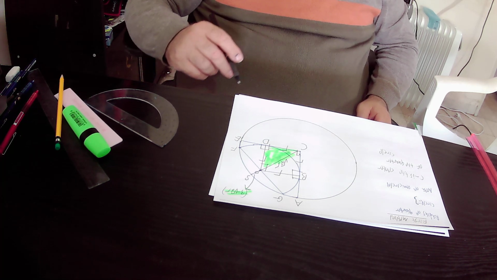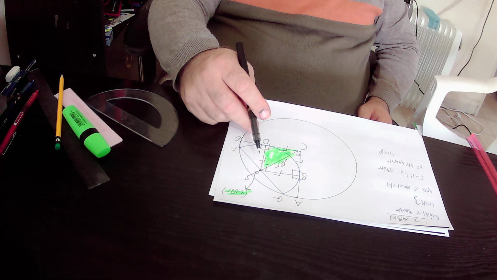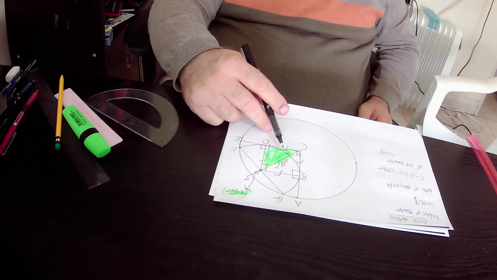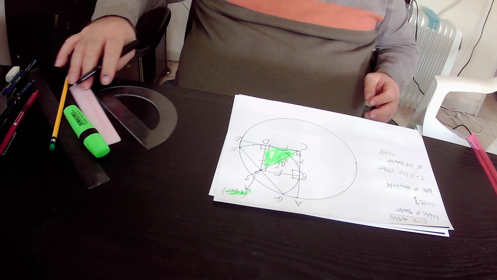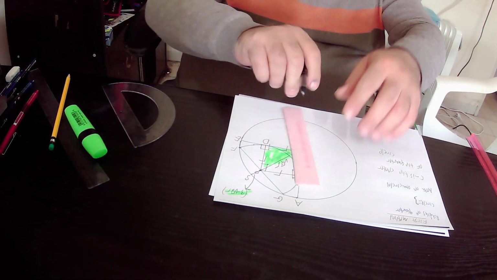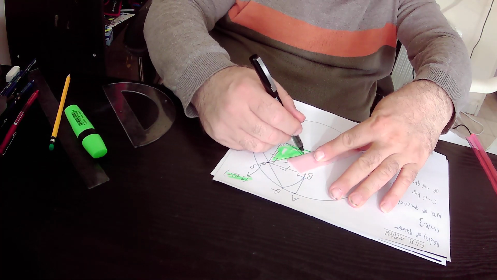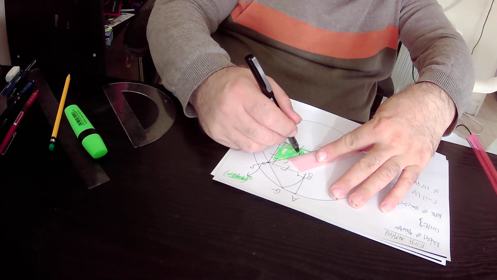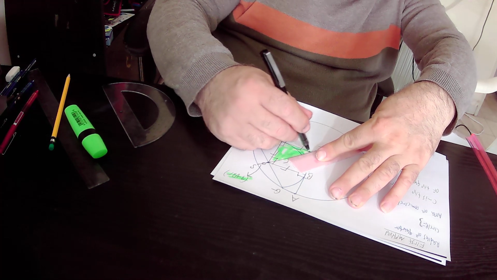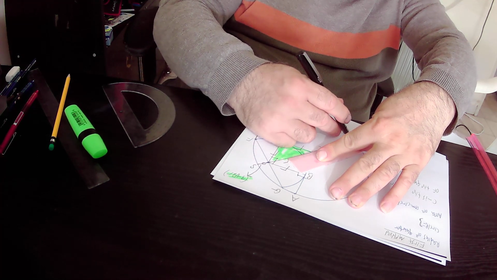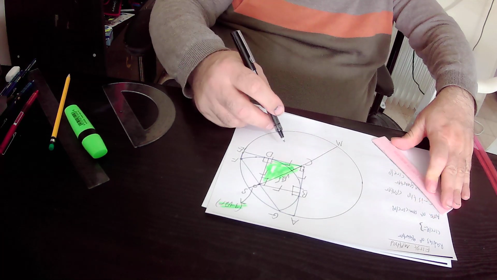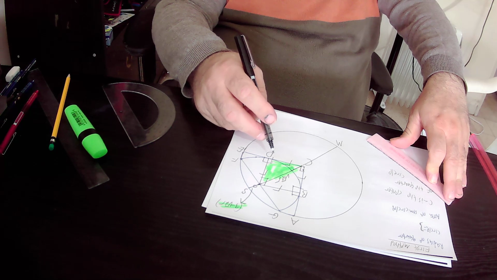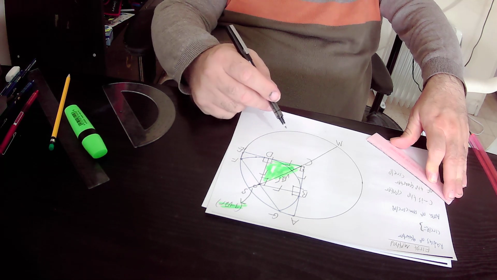In the next step, we will extend diagonal OC by a straight line until it touches the circle at point M. Point M is the touching point of the extended diagonal OC and the circle.